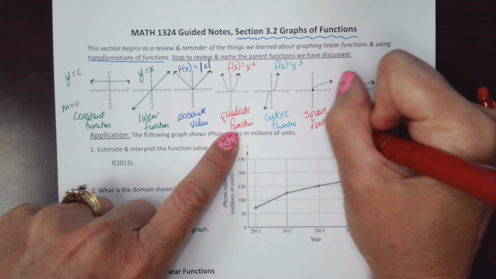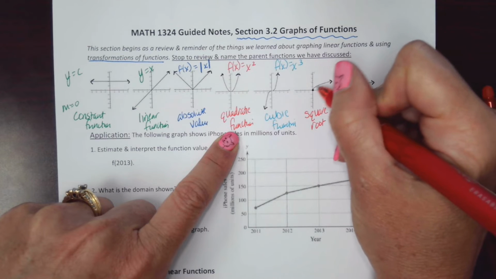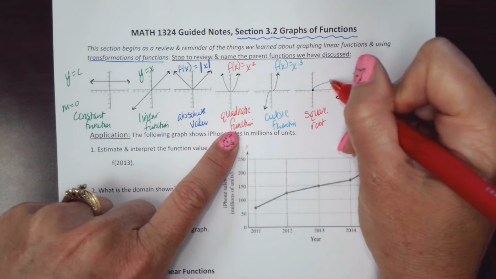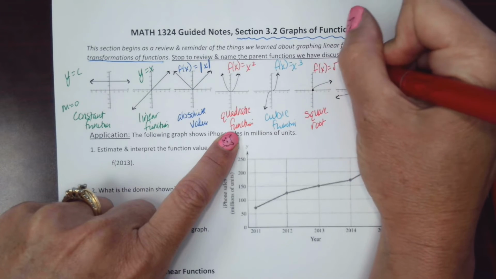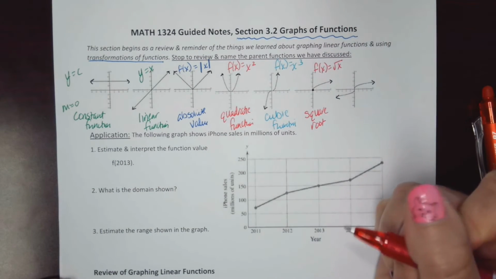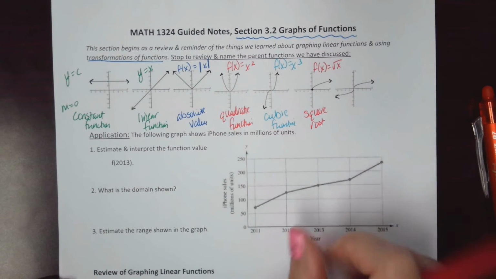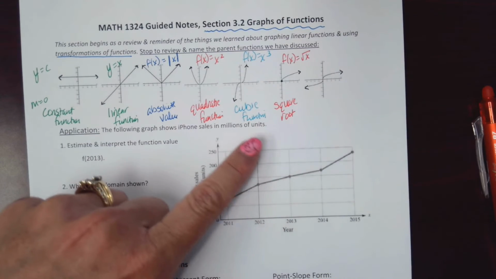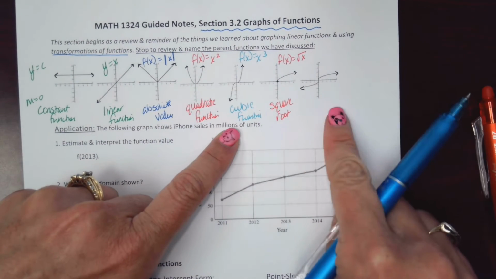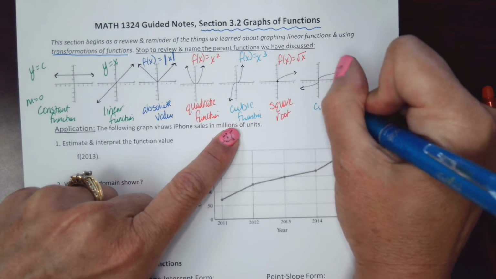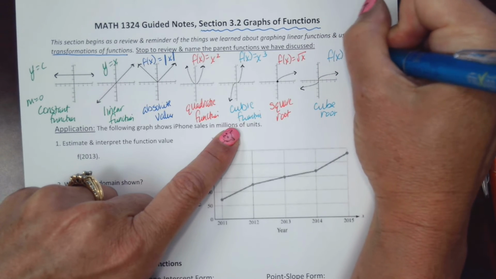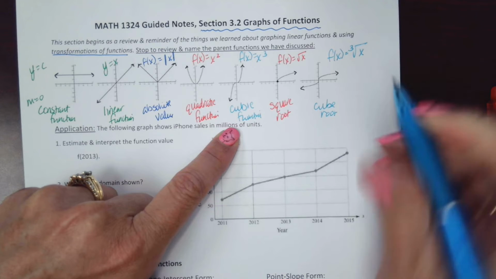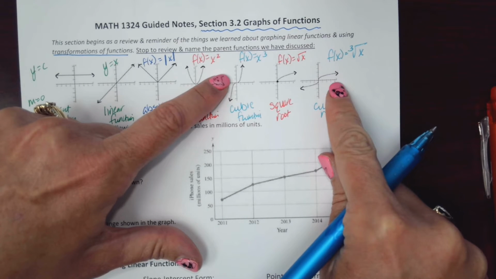And remember, we have limited it so that we only show half the parabola so that it's actually a function. F of x equals the positive values square root of x instead of negative square root x. And then the inverse of our cubic function is the cube root function. F of x equals cube root x, and we get the entire graph.